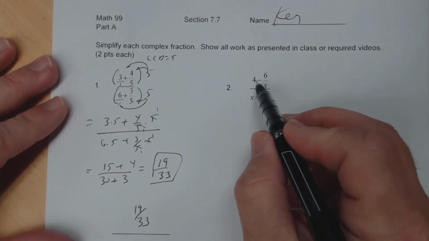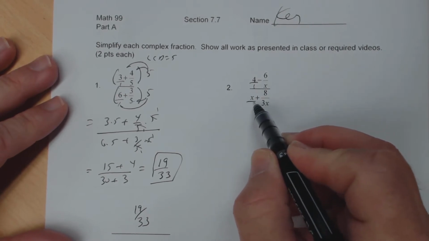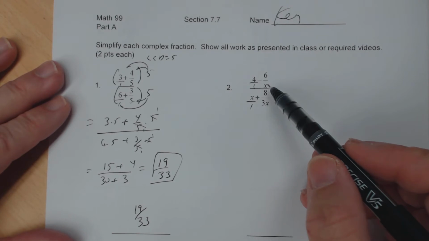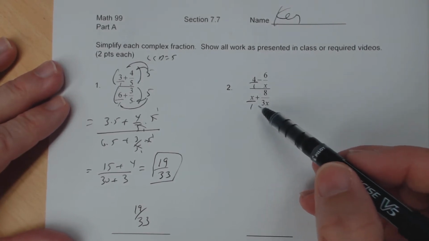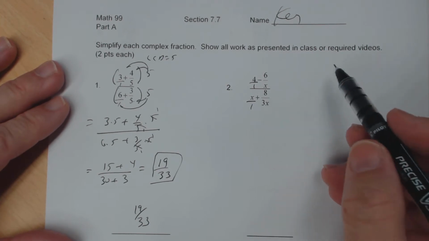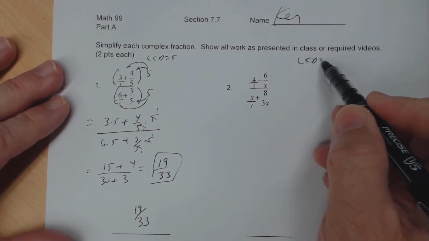Okay, over here, same idea. Rewrite this as 4 over 1. This is x over 1 to help you if you need to. In this case, if you look at your denominators, and you can't factor these, but if you look at your denominators, 1, x, 1, and 3x, the LCD would be 3x.